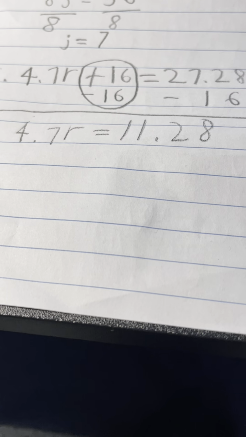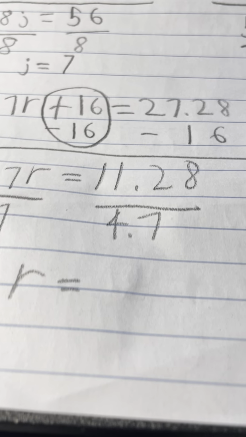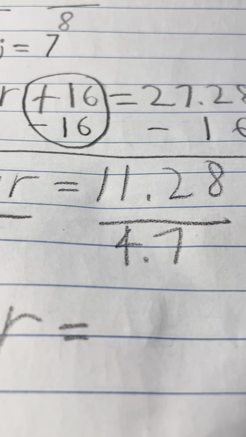We're not done. What is the opposite of multiplication? Right, division. So we divide it by 4.7 and do it to the right as well. And then r will give us our final answer. So what is 11.28 divided by 4.7? Okay, gonna solve it.